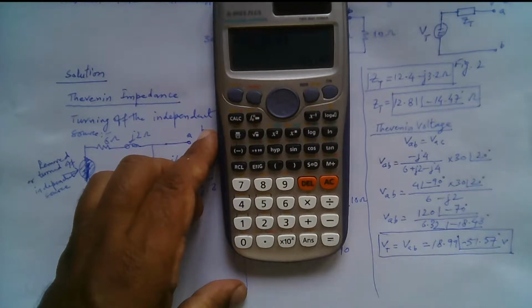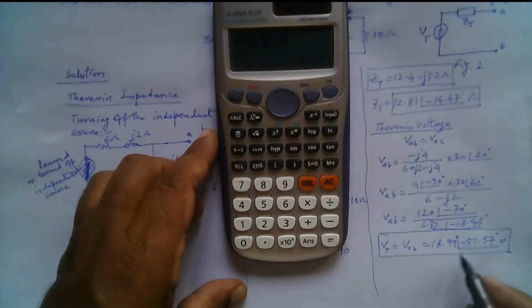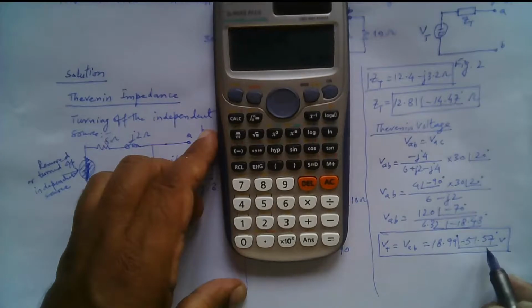So this is the Thevenin voltage, 18.99 angle minus 51.57 degrees volts.